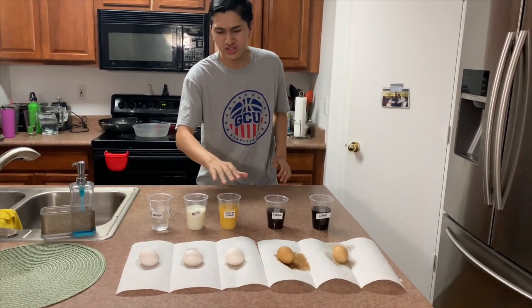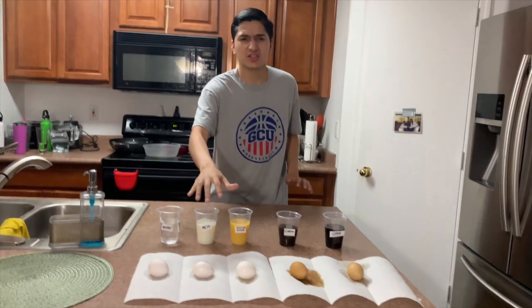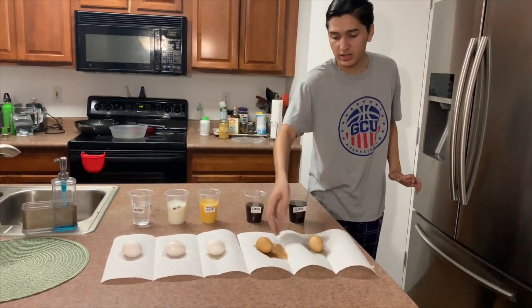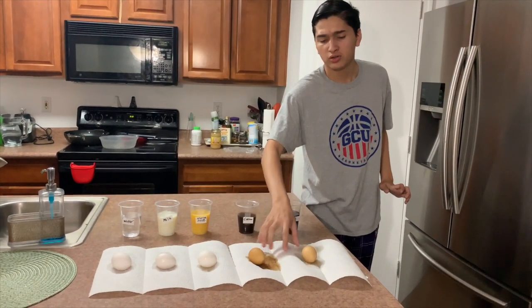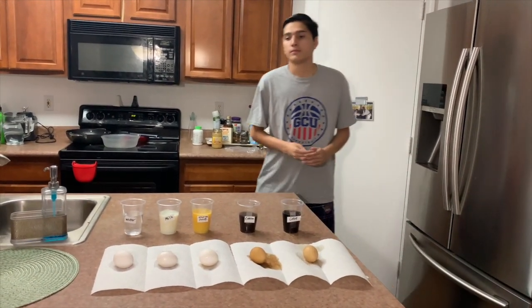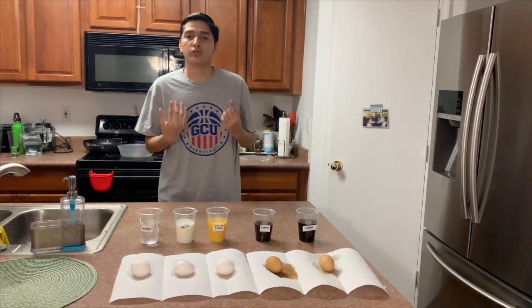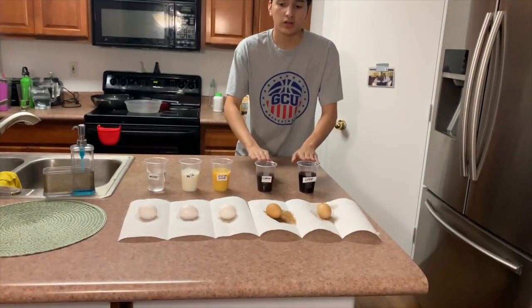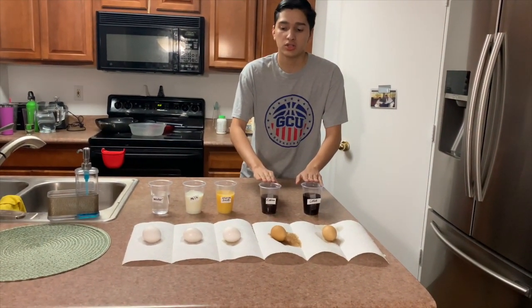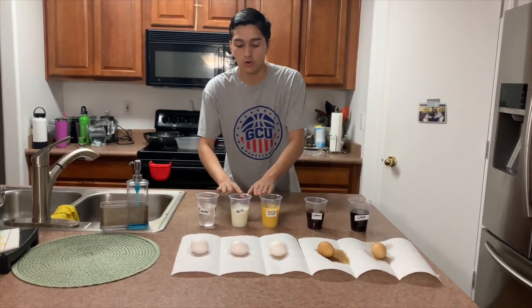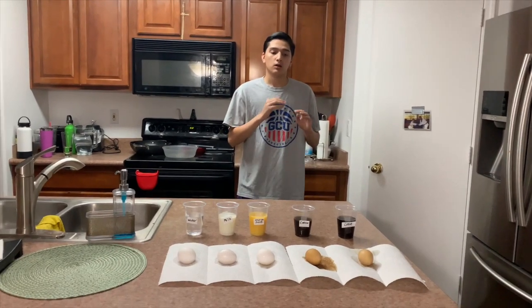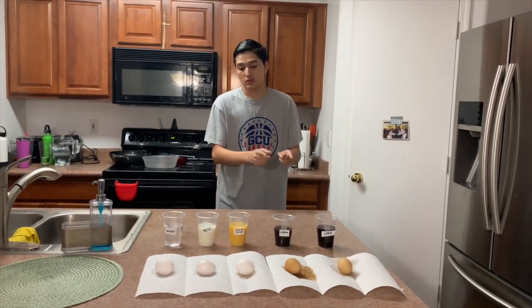Water, milk, and orange juice still have the same color, but the coffee and Diet Coke eggs have changed. They turned from brown to light brown. So, to conclude for step 6, I can say that the coffee and Diet Coke had more changes than orange juice, milk, and water due to the higher amount of sugar in these beverages than the other 3.